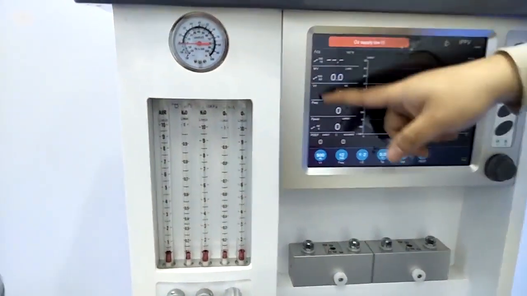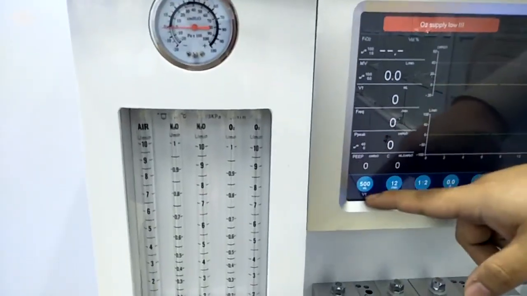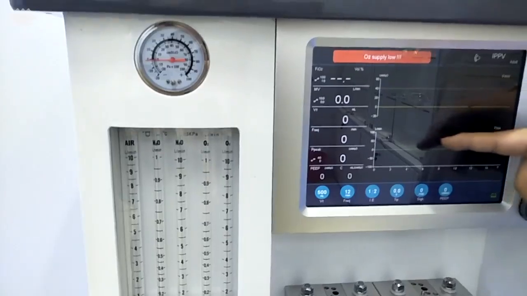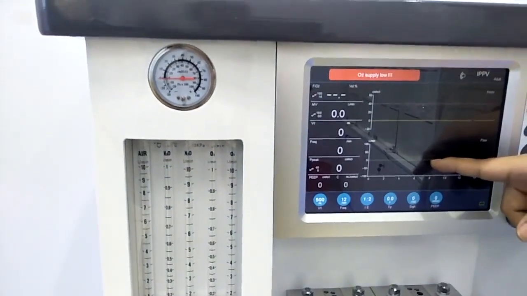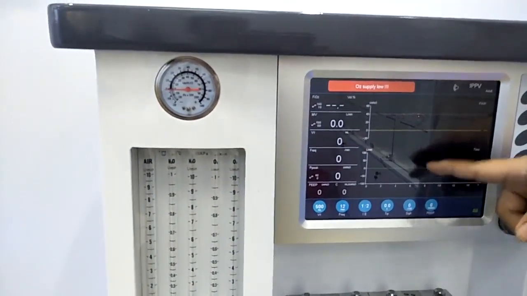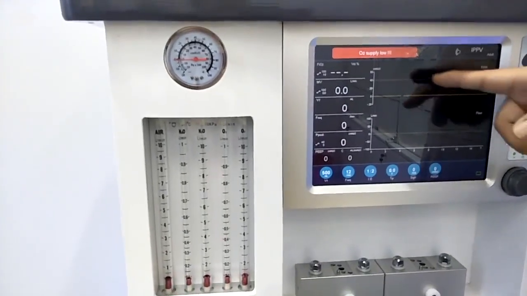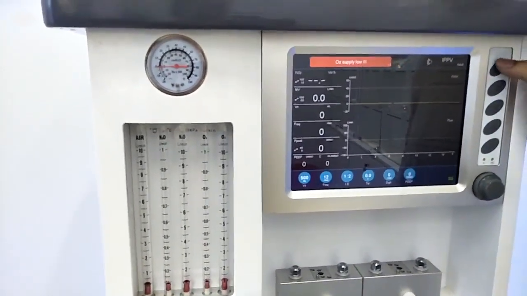The left side here is the monitoring parameters, and the below side is the adjusting parameters. Then the middle side here, for this machine we have totally two waveforms to be shown on the screen synchronized. Usually it will be the PT and FT. Also, if you want to check the loop, we can change one of them to the loops. Then let's see the function.